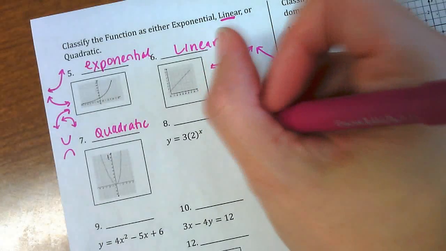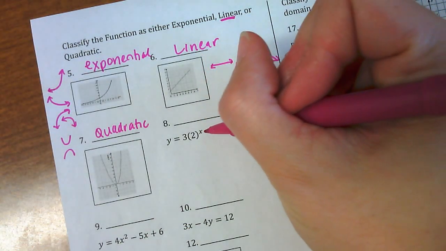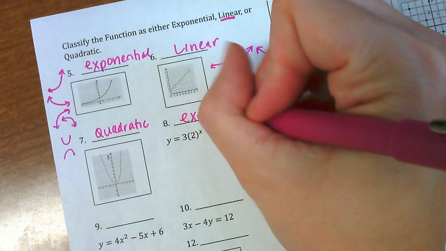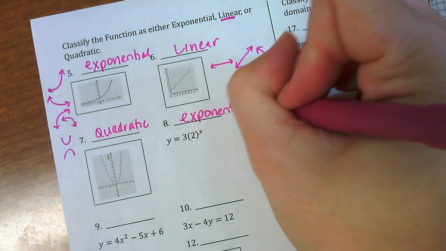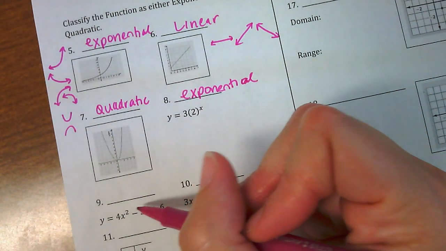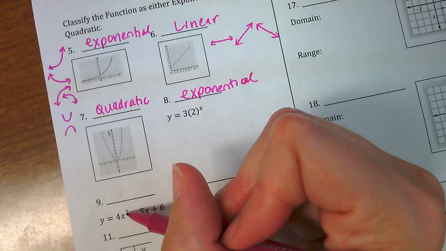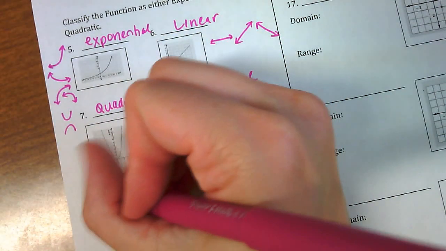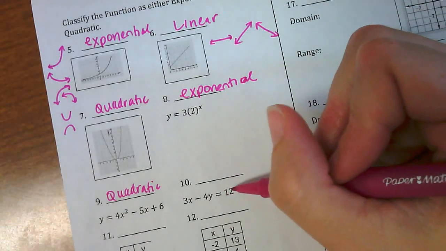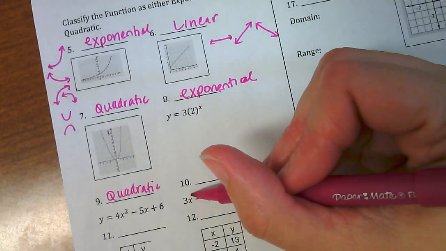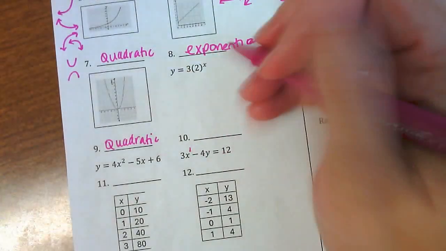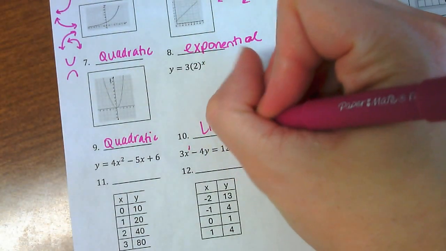All right, next one. It's an equation. Notice where the x is. The x is in the exponent, so this is exponential. For the next one, the highest exponent that we see is a 2, so that makes this quadratic. And for this one, the highest exponent on x, remember, it's not written, but it's there. It's a 1, so that makes it linear.